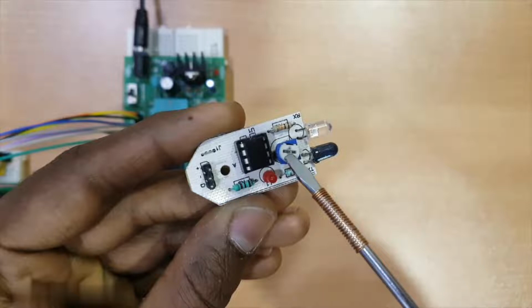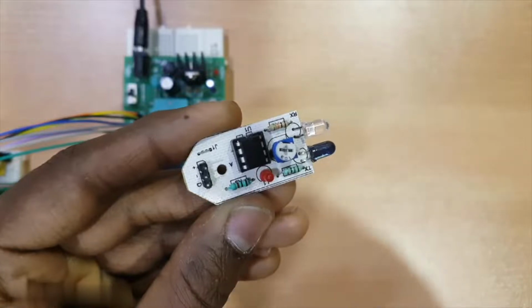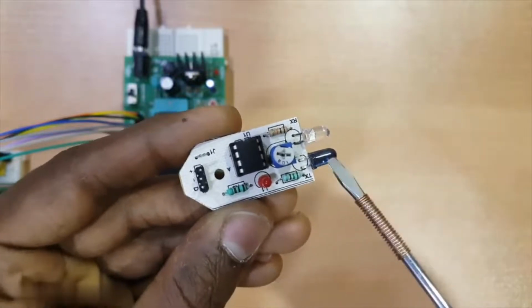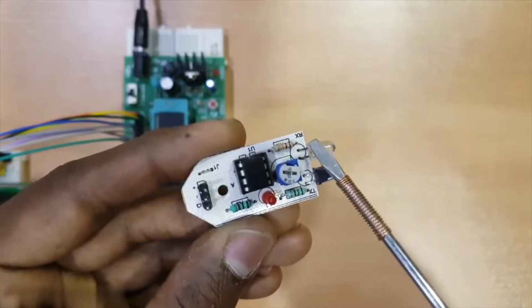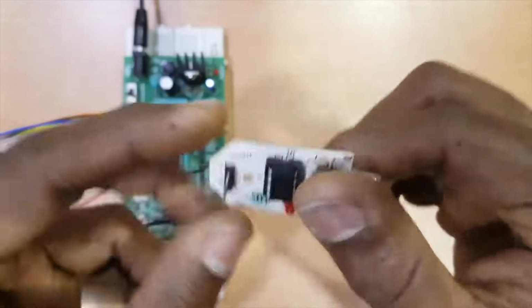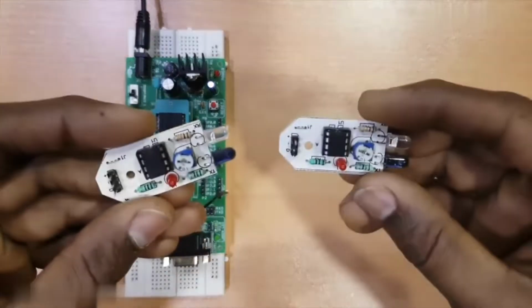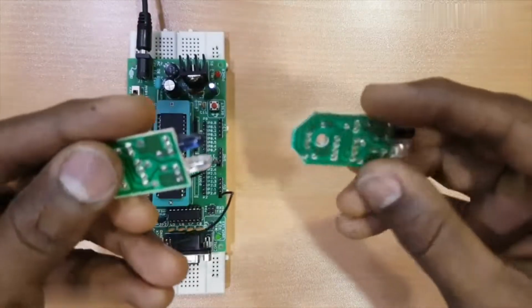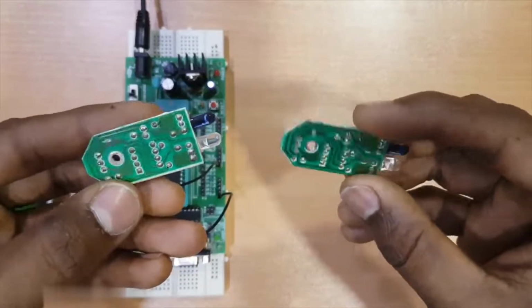In simple terms, if we reduce its sensitivity, then it detects the obstacle only when it is closer. And these are the IR receiver and transmitter which are used to transmit and receive the IR signal. Actually, we need to use two such IR sensors for detecting the entry and exit of the person.